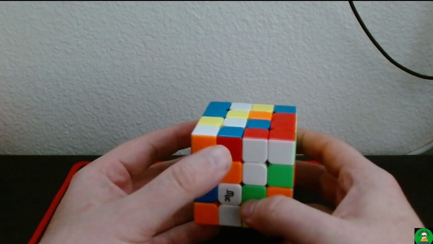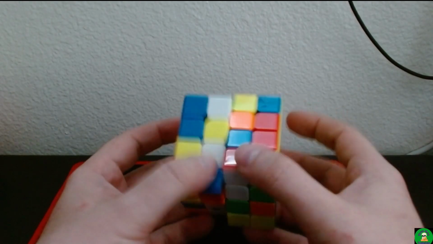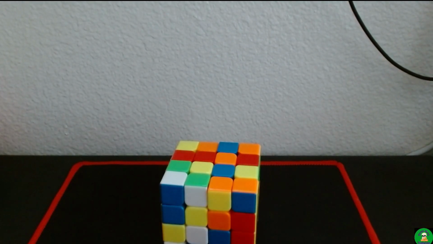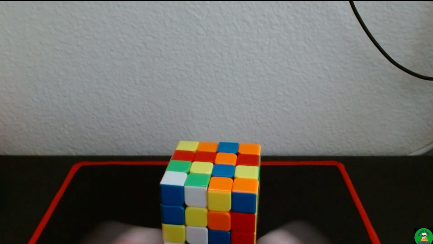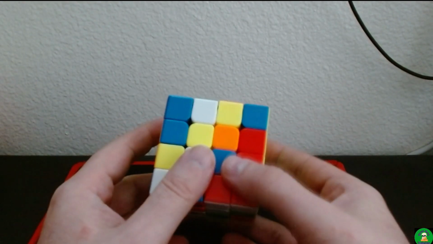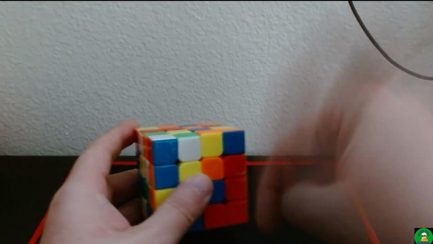So yeah, we're gonna get into notation. Hopefully, if I remember, I will have the algorithms pulled up around this area for you guys. They should also be in the description down below.